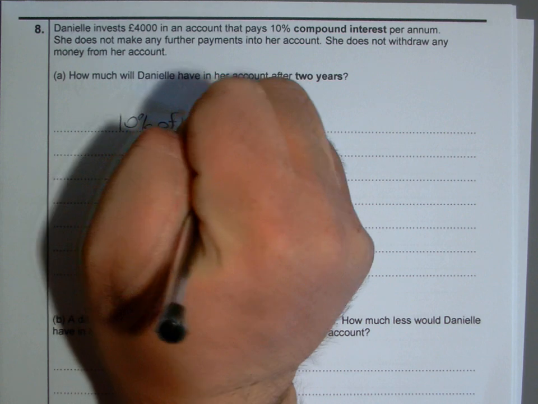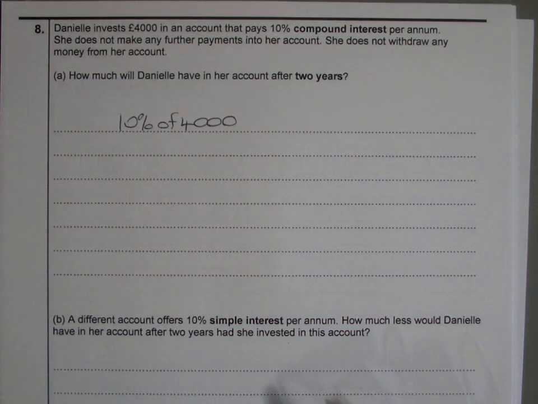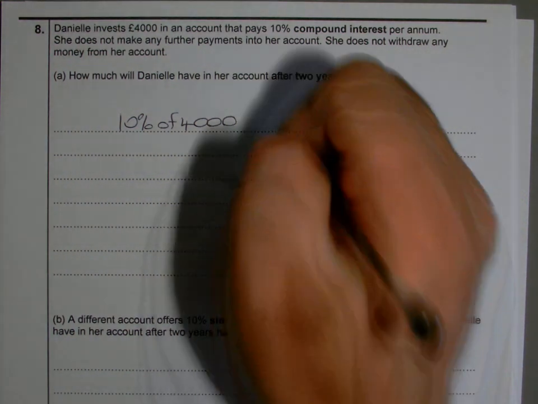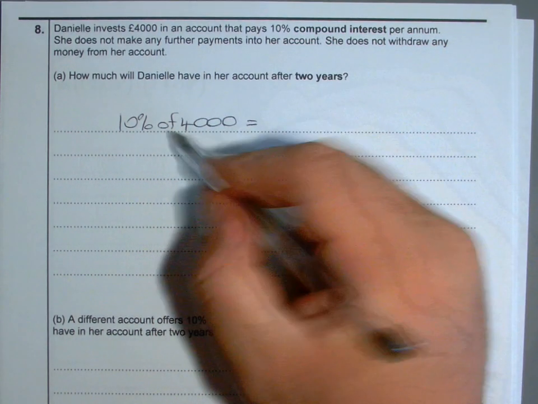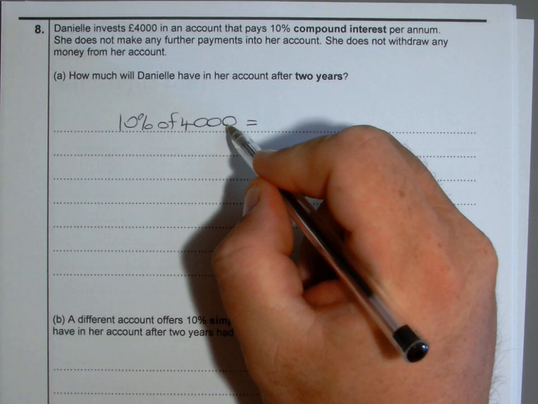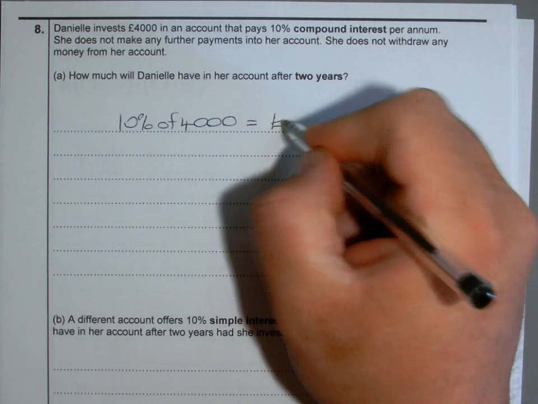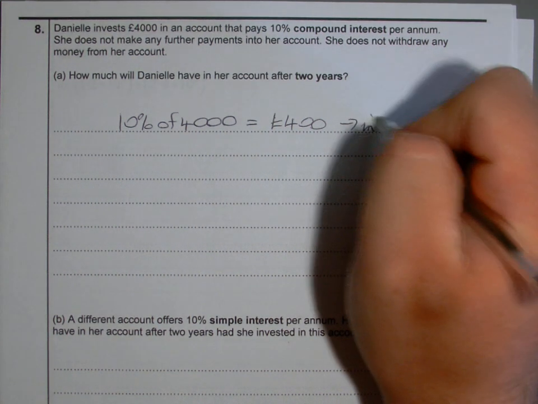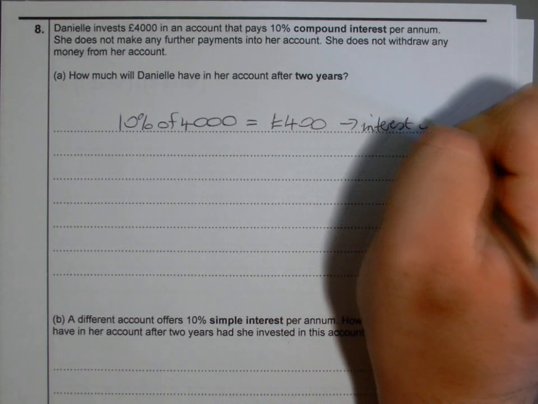That will be the interest that she earns at the end of the first year, because it says per annum. So every year she gets this interest payment. And 10% is easy here because you just divide by 10. So you get £400. So that is the interest in year one.